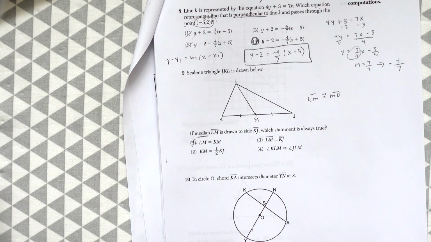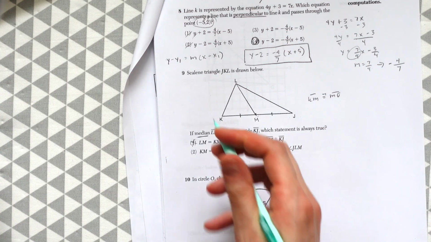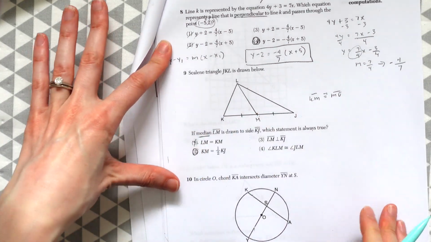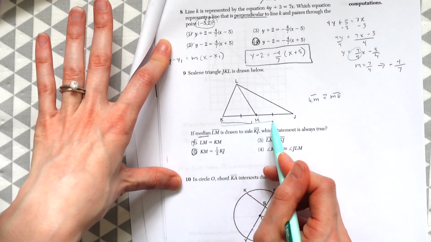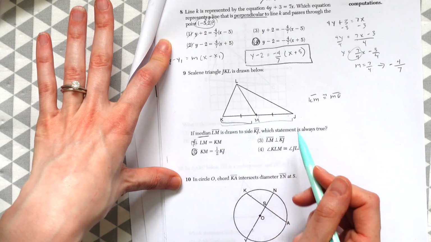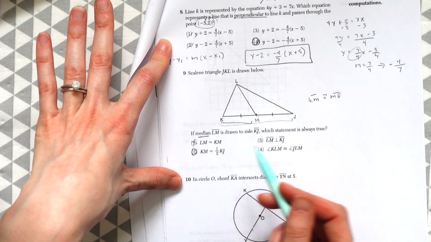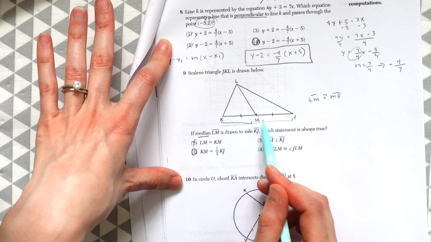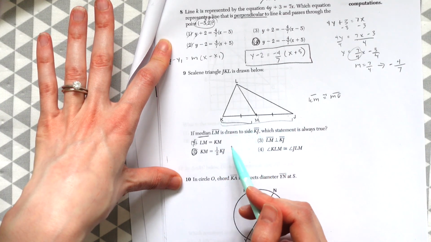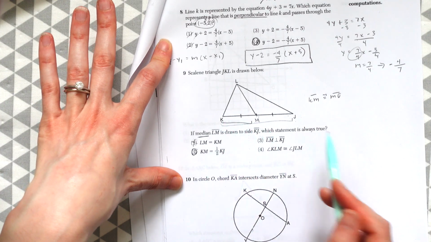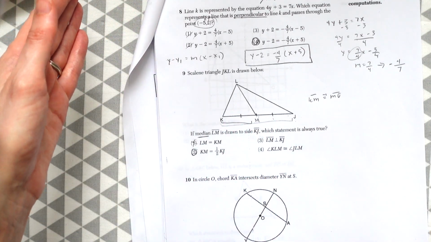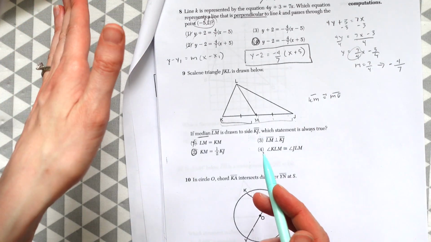So this is confusing, but this is actually going to be your answer, because if you look at what this is saying, KM is equal to half of this whole segment KJ, and that's another way of saying that KM is equal to MJ, because they're equal parts, because half of KJ will be equal to KM and it'll be equal to MJ. So it's confusing, but that is our answer.